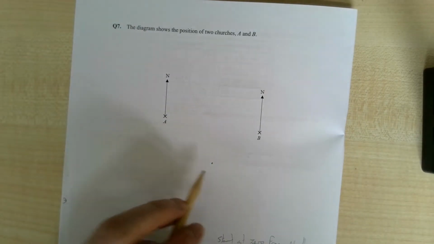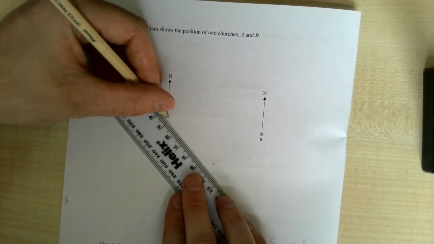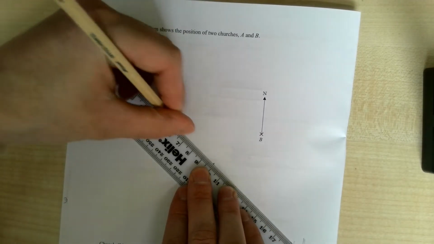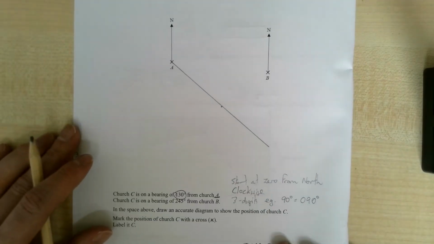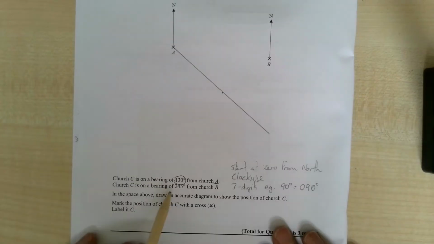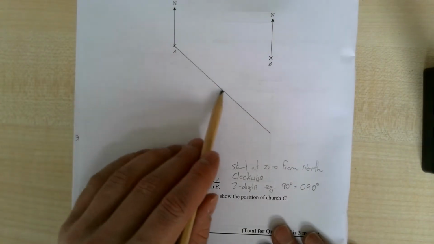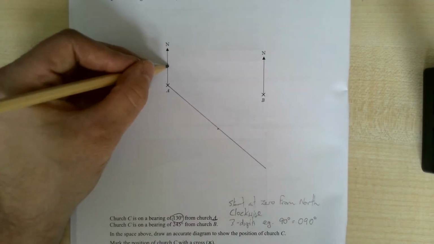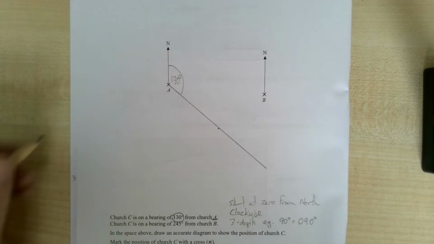Before you finish with that, it's a straight line you want, because it could be anywhere along this line that church C is. So here's my straight edge, good and long, like so. That's telling us that church C is somewhere on top of this line, because that angle there is 130 degrees.